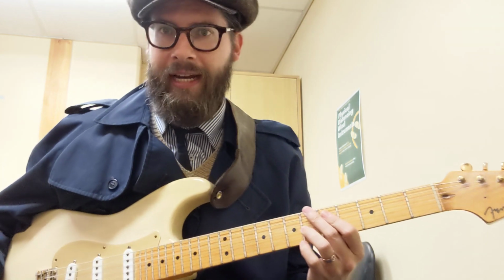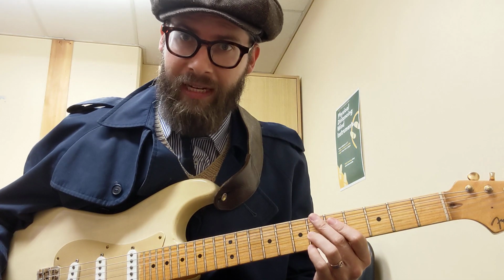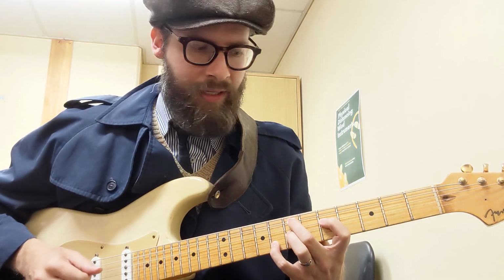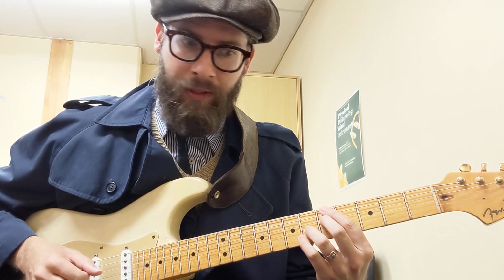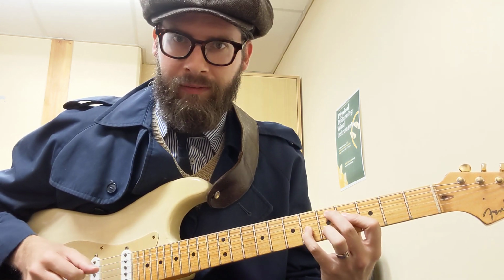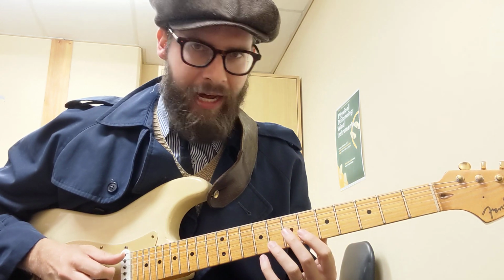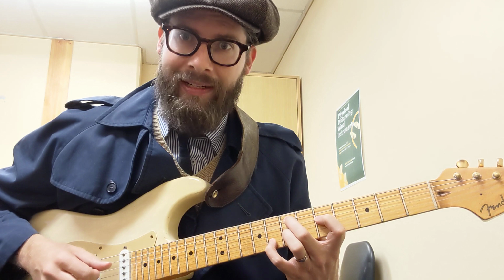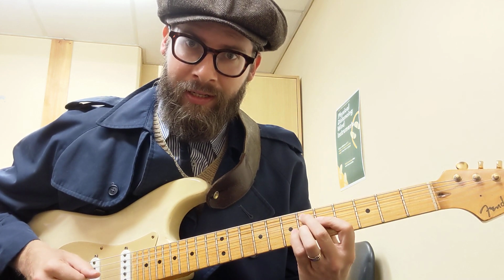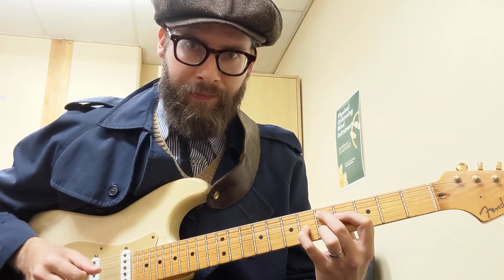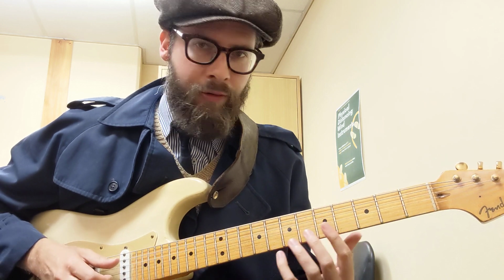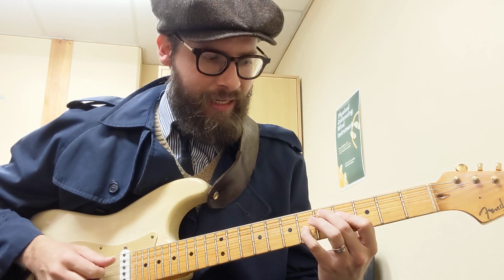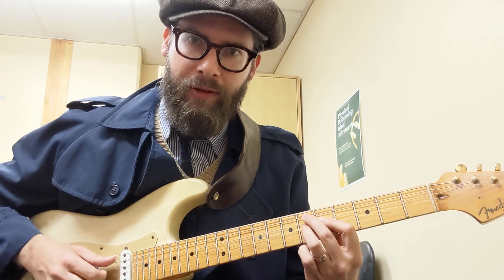So in the context of, say, a 2-5-1 chord progression, if we were in the key of D, a straight up 2-5-1 would be E minor 7 to A7 to D major 7. Now if you wanted to create chromatic root movement, what you could do is play E minor 7 down to E flat 7 and then down to D major 7.